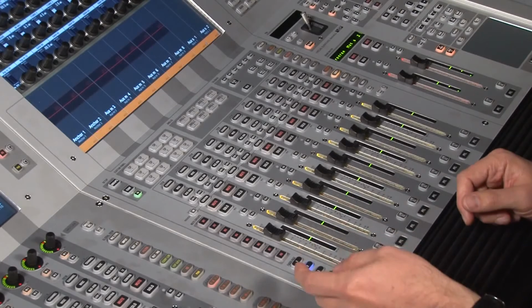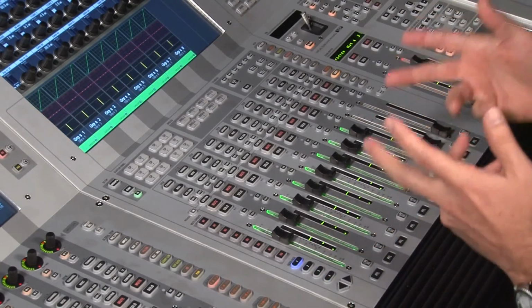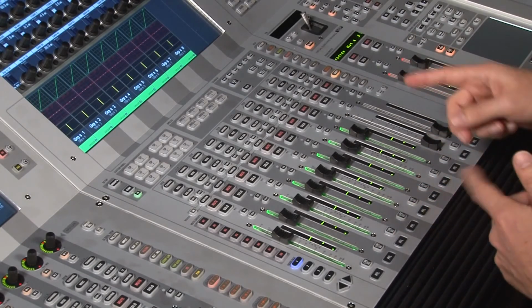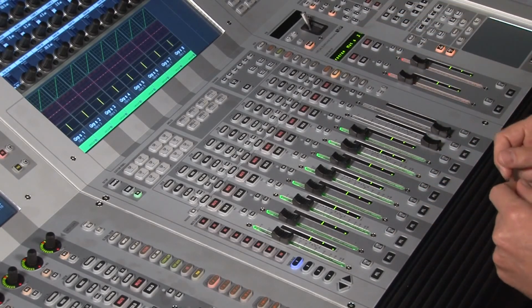So again, just a real simple, fast way for you to get to the information or the channels you need to get to without having to read all the text. You're just looking for the colors. And that's fader glow.